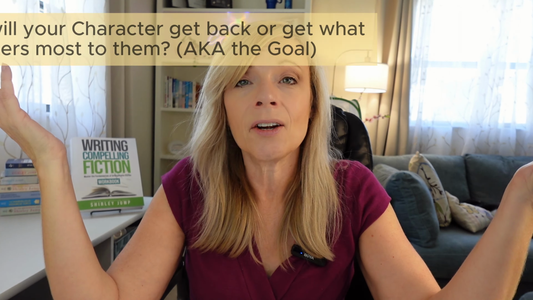So your plot has a catalyst that sets off the character going after their goal, going on their journey, essentially, whether that's saving the world or getting their home back. And in order to achieve it, they need to take a bunch of steps. Those steps are essentially your scenes.